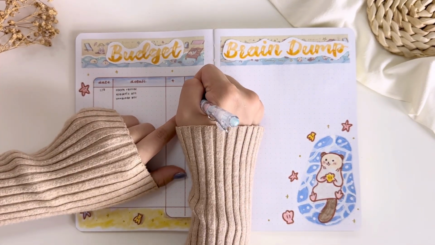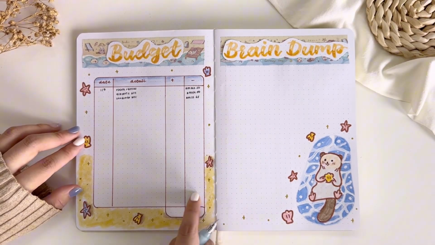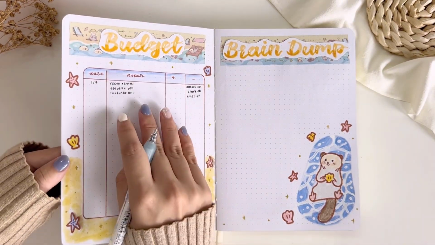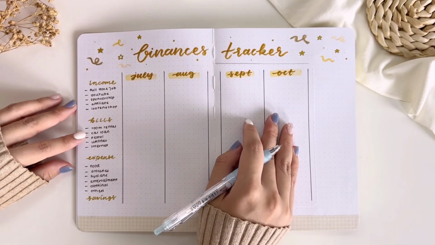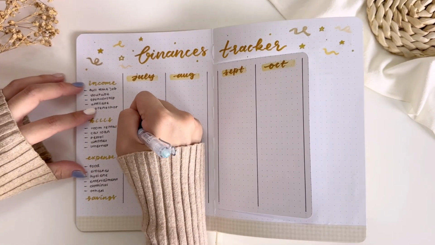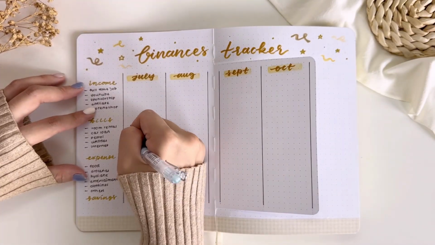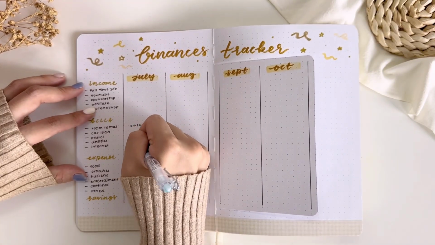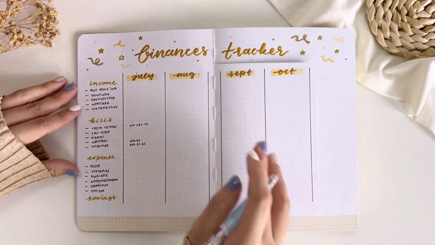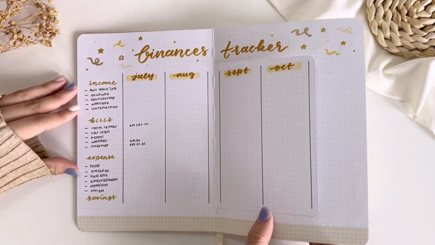So I'll write the date in the first column and all the details in the second column, and since all of these are expenses, I'll write the total amount in the fourth column, which is for expenses. And when I have filled in this budget tracker, I will turn back to my finance tracker and rewrite those amounts in their respective categories. And by the end of the month, I'll calculate all the categories and count my savings on my finance tracker. Simple as that.